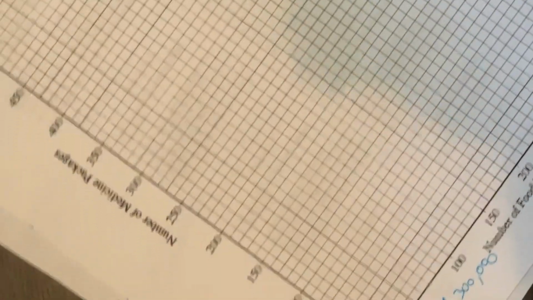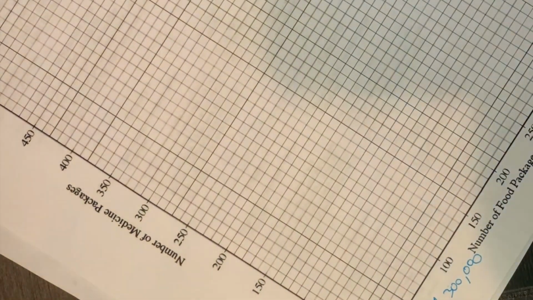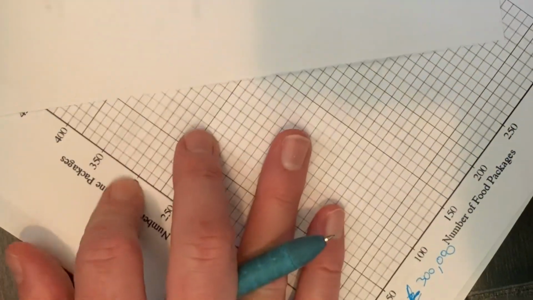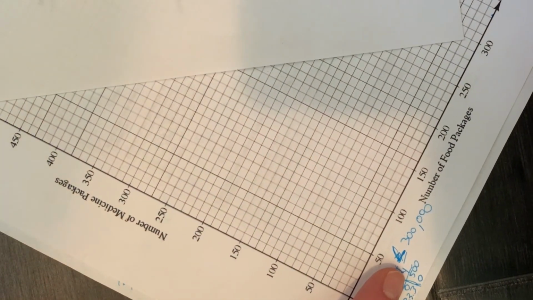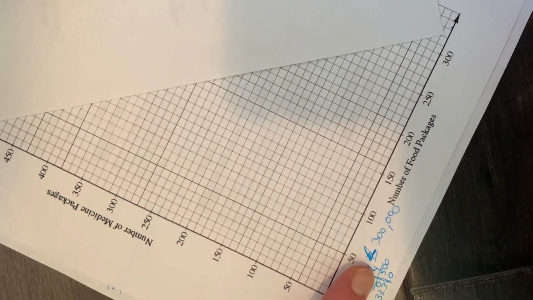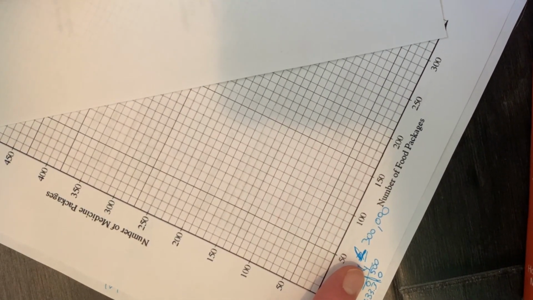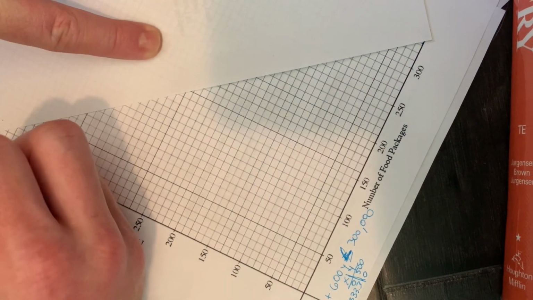So you want to have a long ruler. I don't have one with me, so I'm going to have to improvise with a sheet of paper. But I'm going to draw my border. Wait, hold on a second. Is it going to be solid or is it going to be dashed? Oh, that's an inclusive symbol. So it's going to be solid because the borderline will be included in the solution for country A.